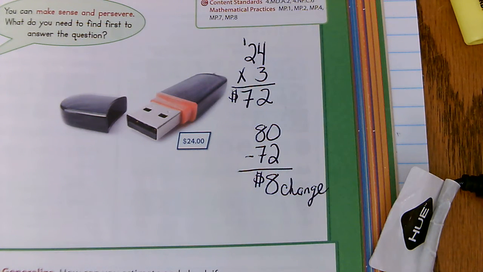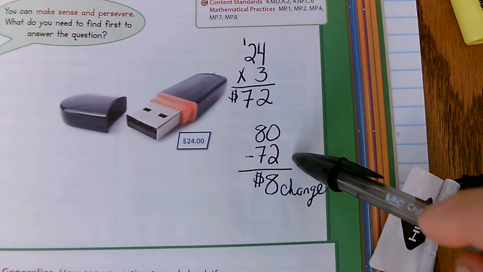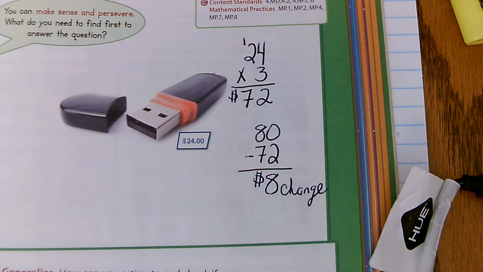So if the person buying it hands the cashier $80, how much would you get back? That's your change. So what I did then was I subtracted that $72 from the $80 that I gave to the cashier, and that means I would get $8 in change. So you should have gotten $8 as your final answer.